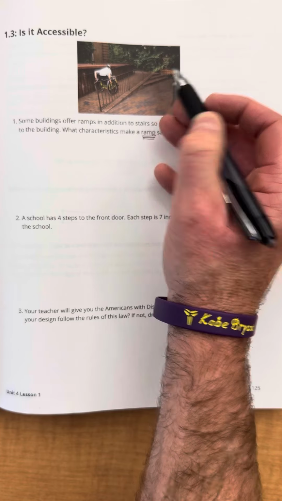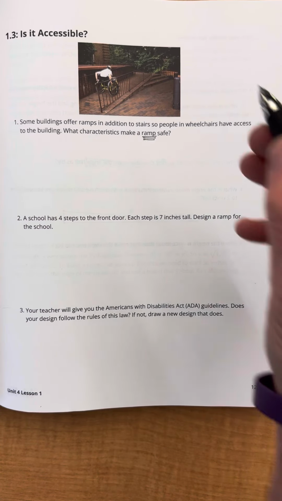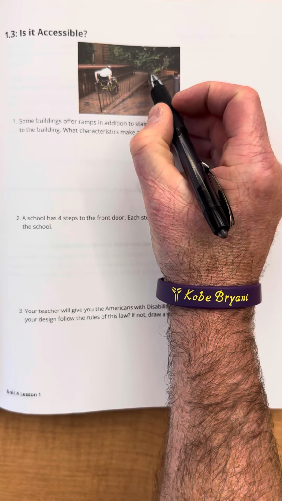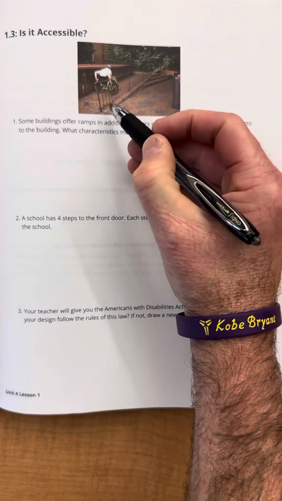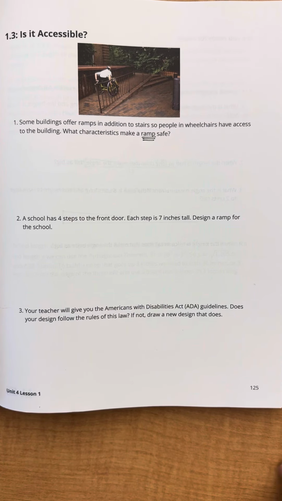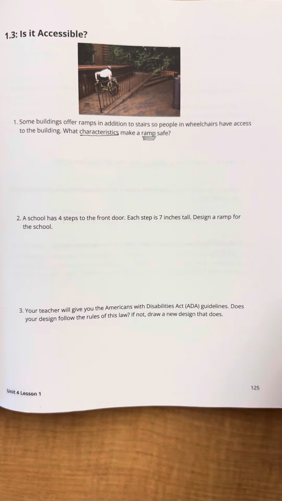Just simply walking up the stairs is something that you should think about being lucky to be able to do. Some people can't. But they still got to get places, obviously. So they build ramps. So let's think about what characteristics. That's the key word here.